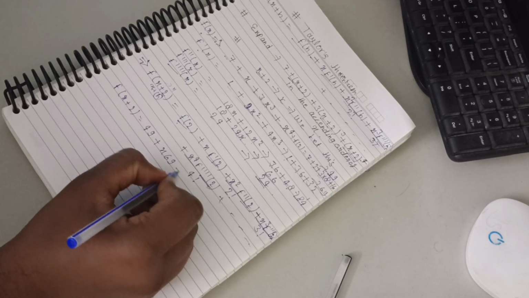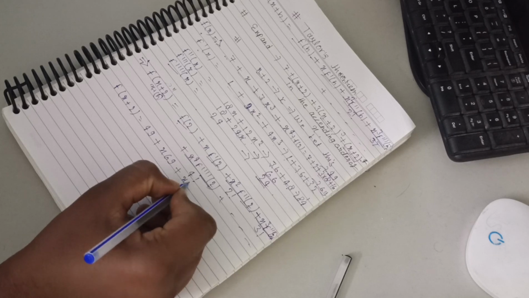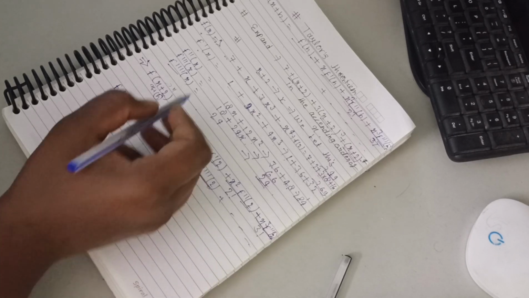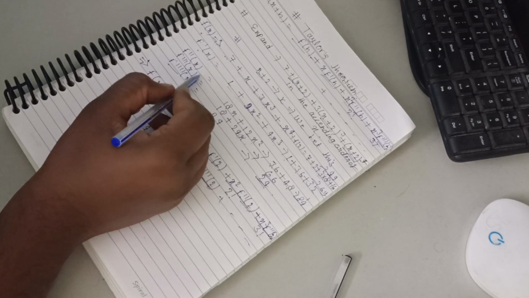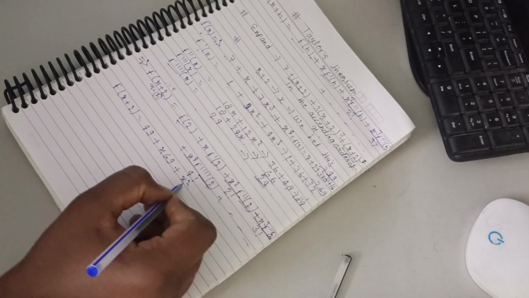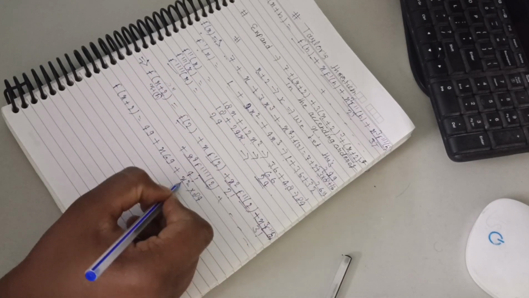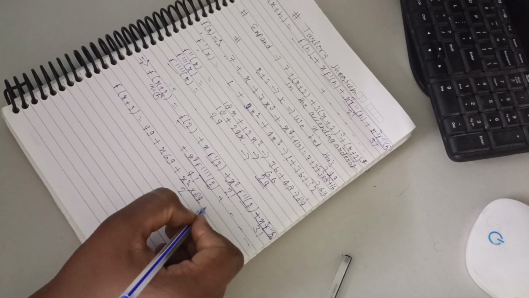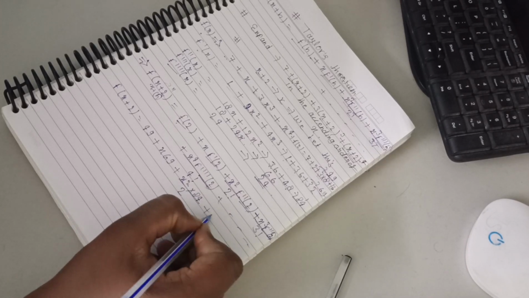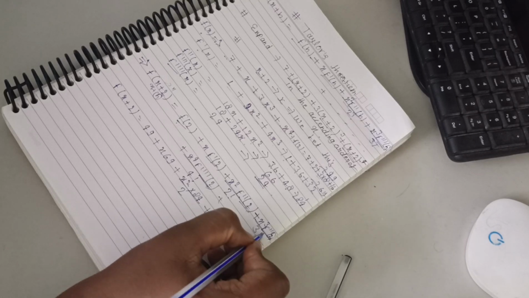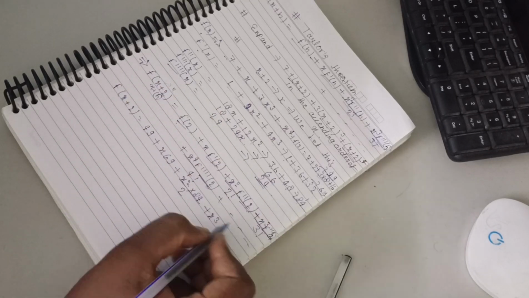Plus x square, and f double dash 2 is 84 upon 2, because of this 2 factorial. Plus x cube, f triple dash 2 is 66.